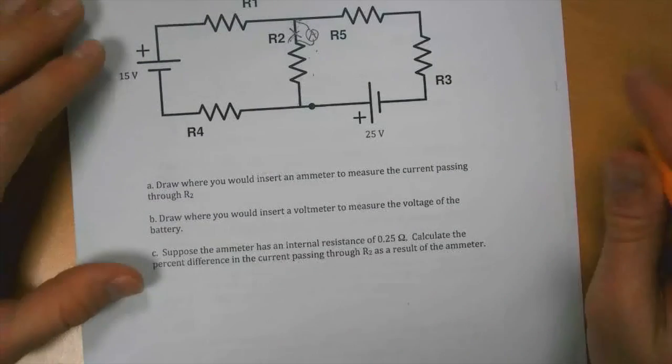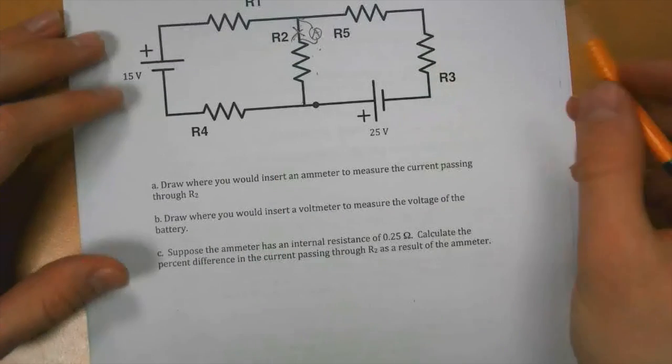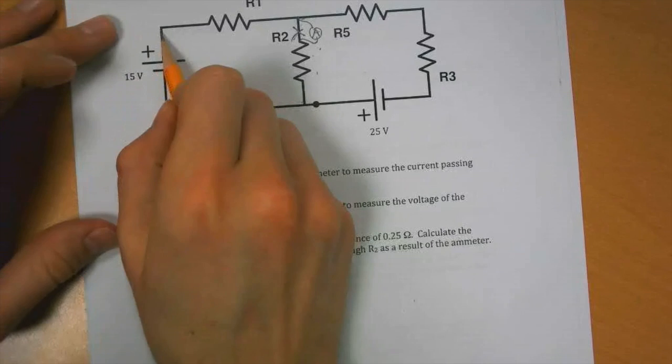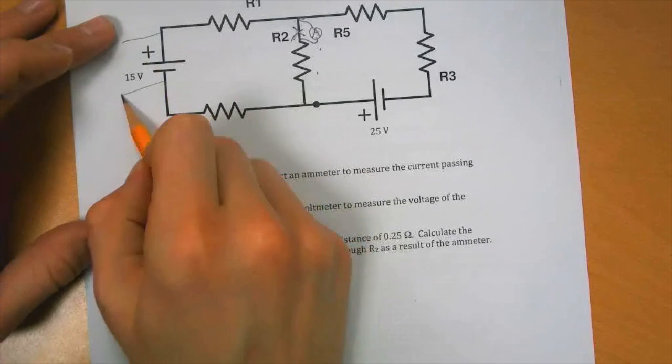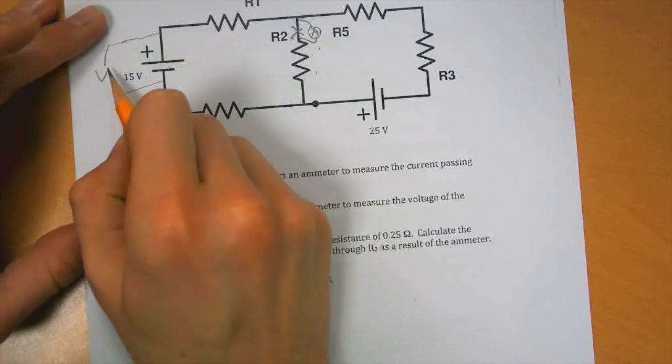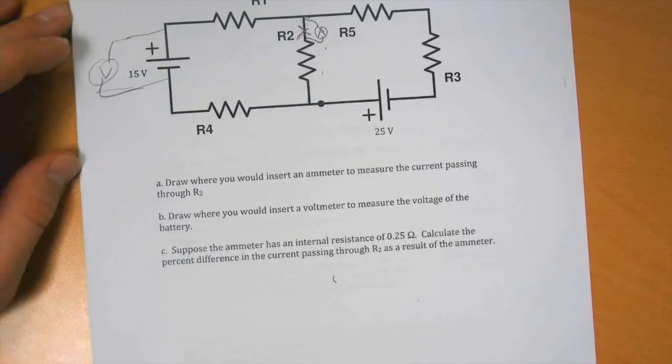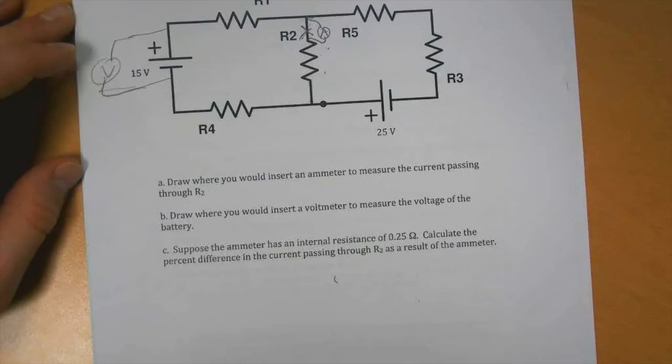Voltmeter needs to be in parallel, so you want the voltmeter to connect to the 2 points you're measuring the potential difference between, which in this case would be the 2 points on the opposite sides of the battery. So put a voltmeter right here, and now we'll measure the potential across the battery.